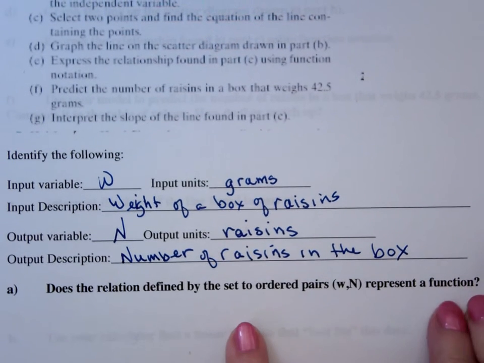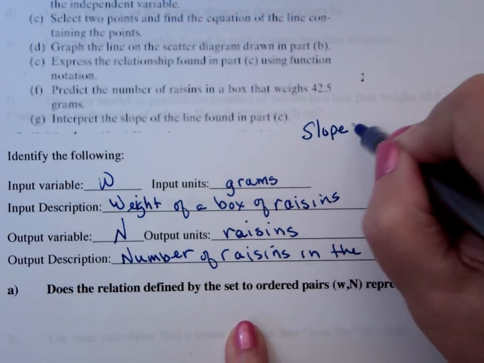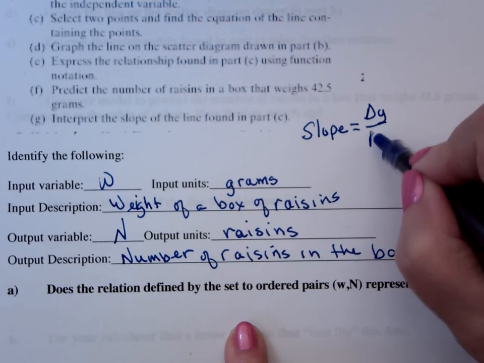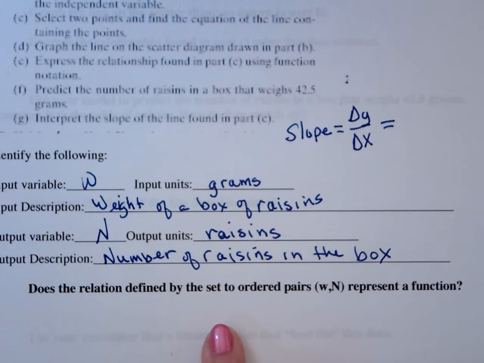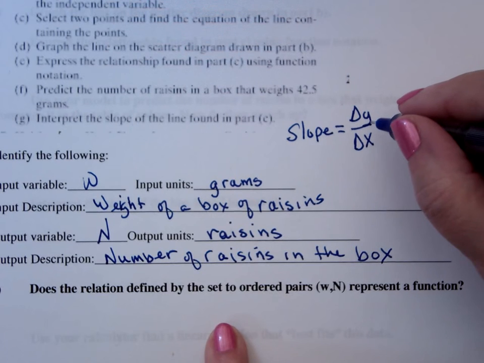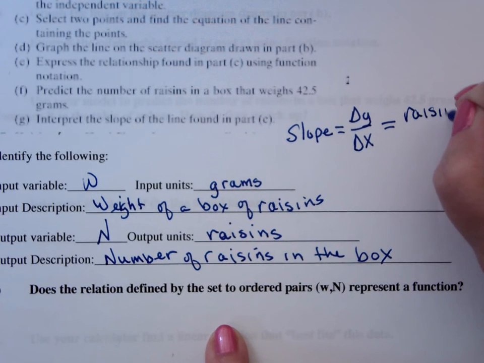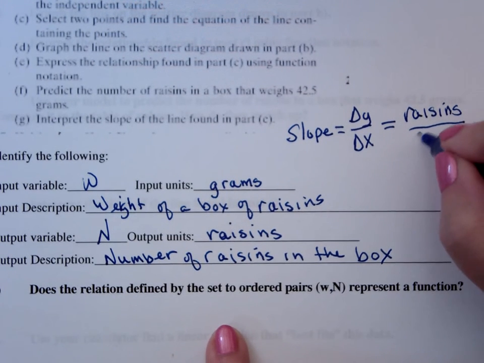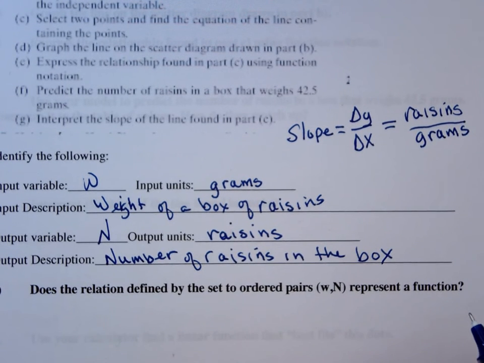And by the way, if we were to think about a slope, the slope is the change in Y over the change in X, because delta means change. The units would be Y is in raisins, and X is in grams, and so it's raisins per gram.